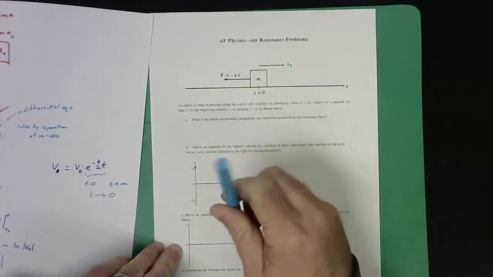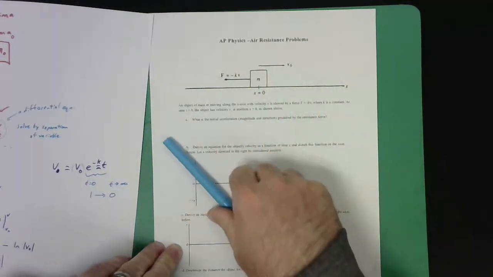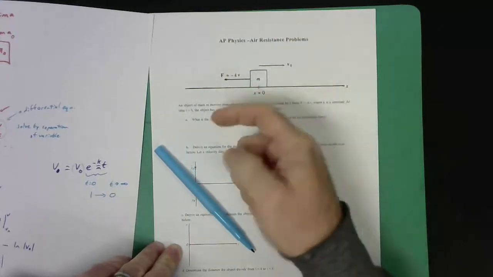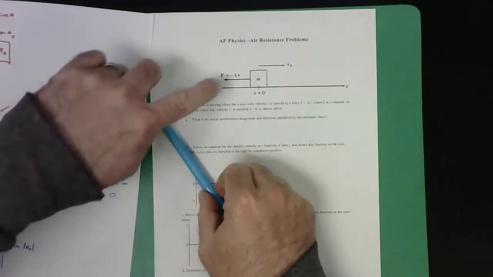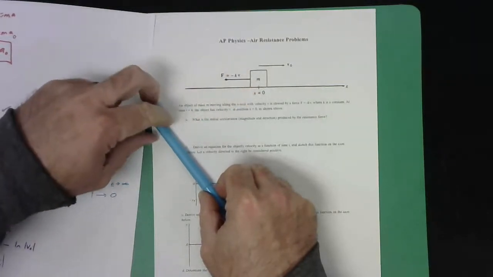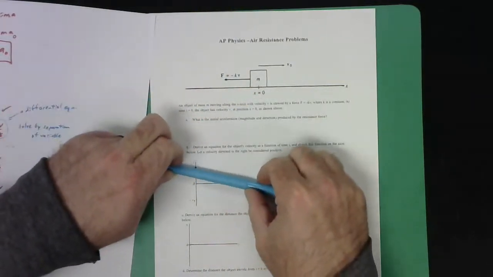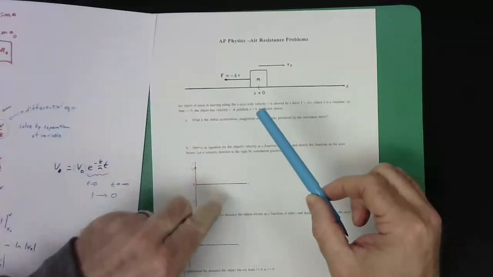The acceleration on a velocity graph is the slope. So I'm going real fast. I've got a big force against me at the start, a big negative slope, really steep. But as I go on, that force gets smaller and smaller as the velocity gets smaller. So the slope gets less and less and less. This graph is going to start to flatten out.